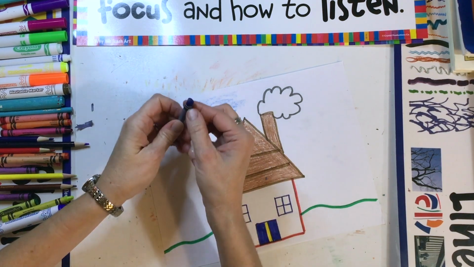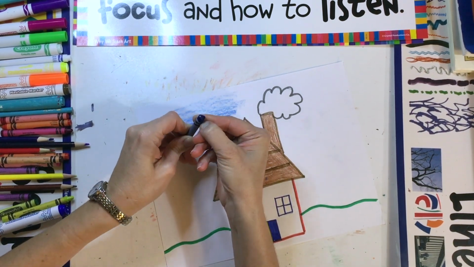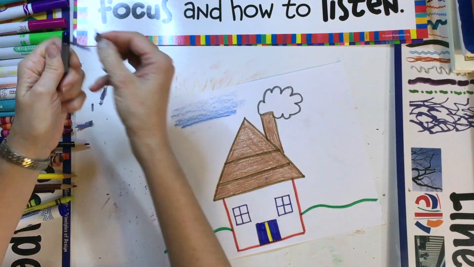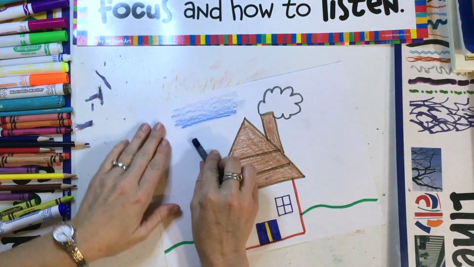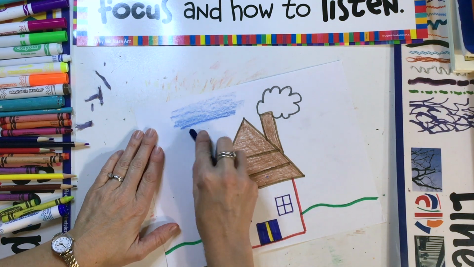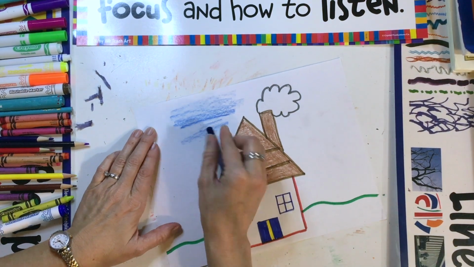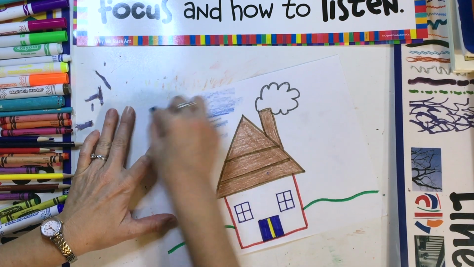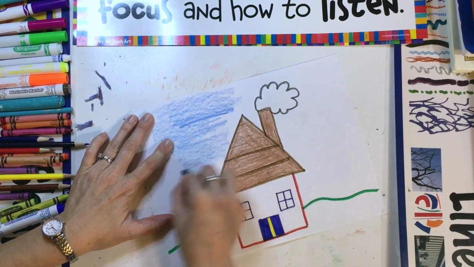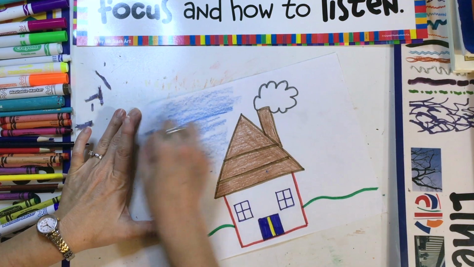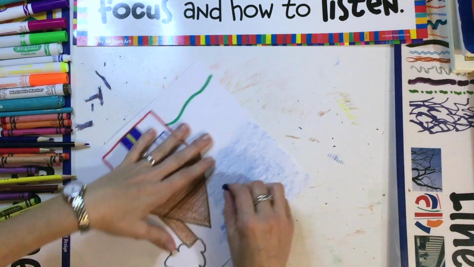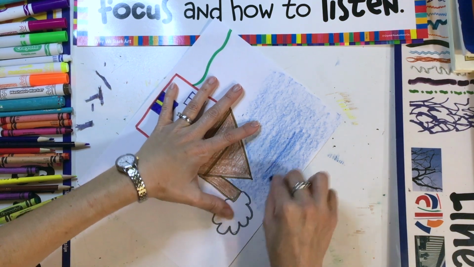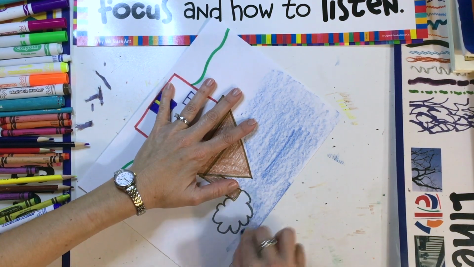Okay, I think I need to peel some more. So make sure you peel a big spot. Okay, now let's try. Lay it flat, hold it with your finger, hold the top, and push it across the paper, and look, I can add lots of blue very, very fast around my house and get a nice blue color in the sky. Okay, so try that.